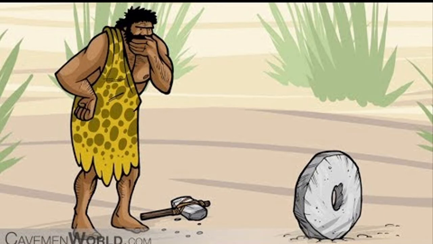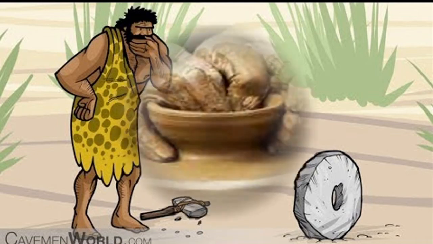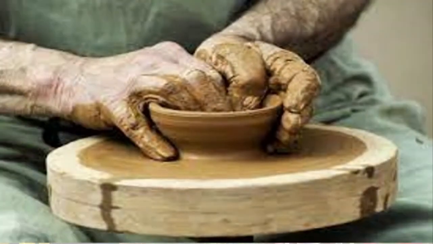Okay, and this invention of the wheel made much progress in mankind. First, he used these wooden wheels to make pots. Okay, it began like this.